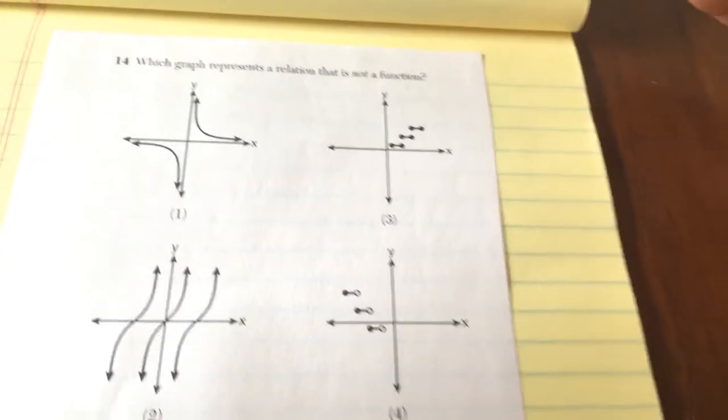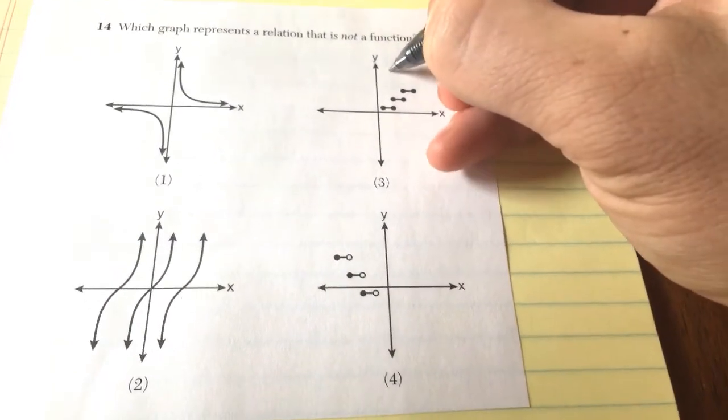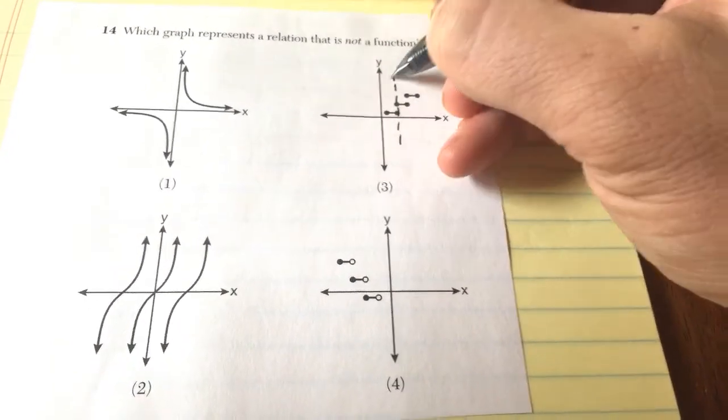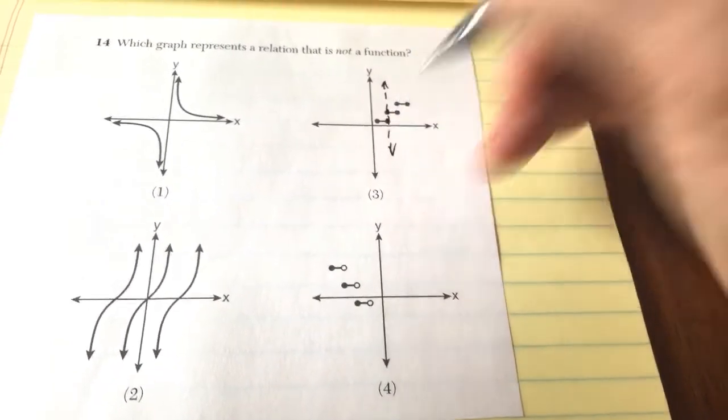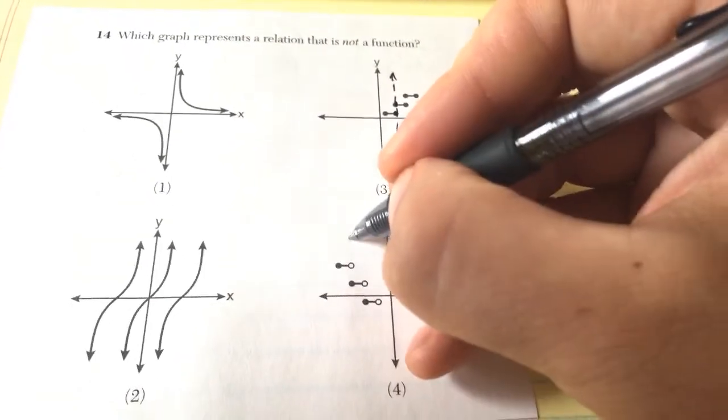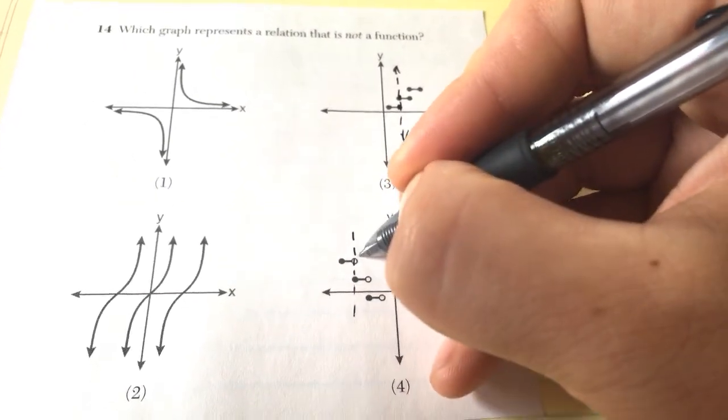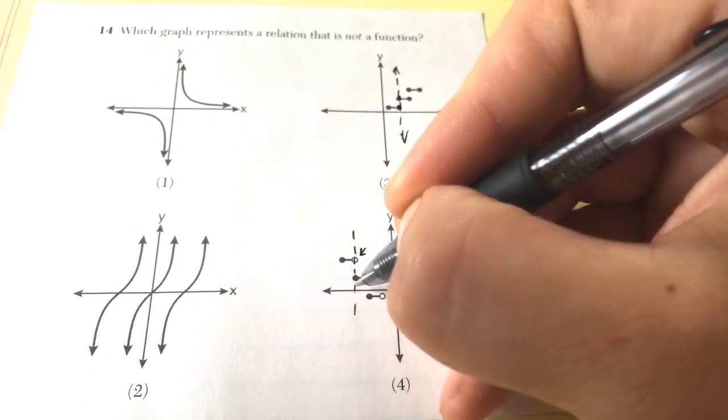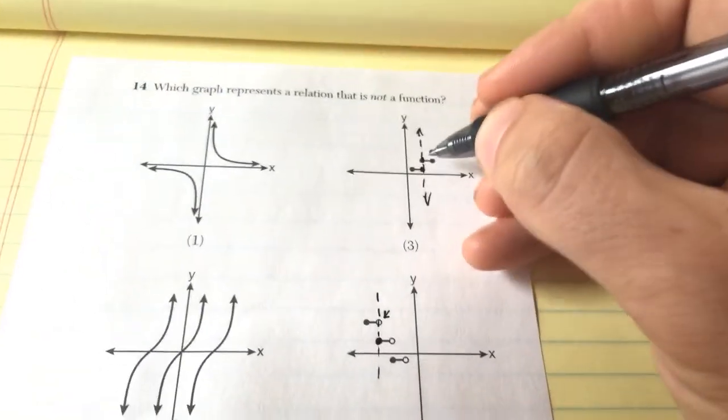Which graph represents a relation that's not a function? It's choice number 3, because if I do the vertical line test through here, notice how it goes through 2 points. Now on this one, the difference is that this is an open circle. That means there's no point there. There's only 1 point on that dotted line. Here there's 2. Okay?